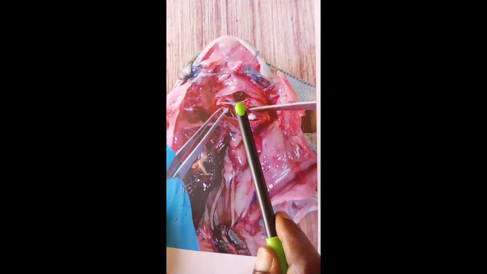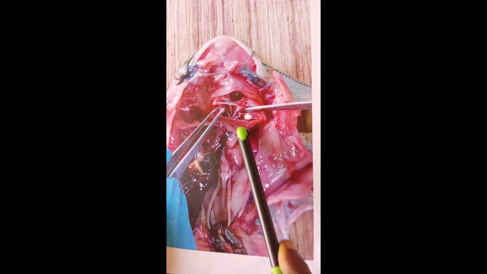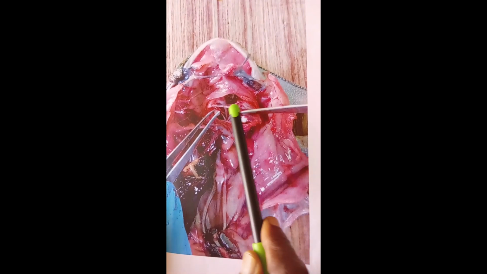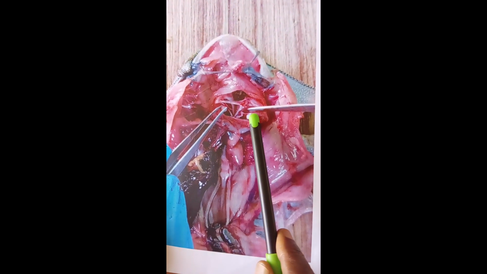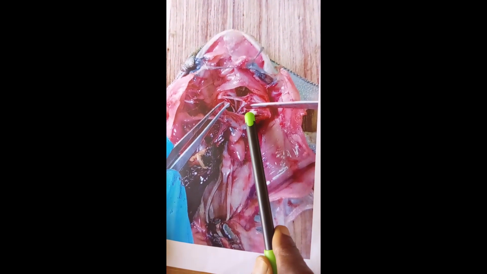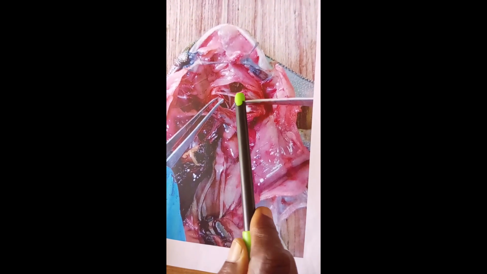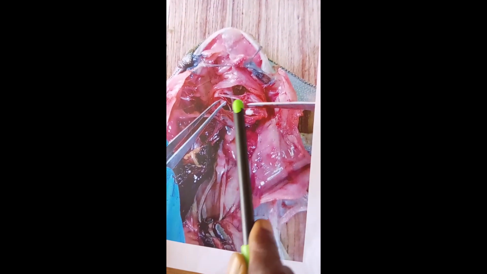Good. Now, when air is pushed from the lung, it causes the vocal cords to vibrate and sound is made. That's how sound is made. And then these are the vocal sacs. When air is pushed from the lung, it causes the vocal sacs to inflate, and then they amplify the sound of the vocal cords, and then croaking is done.